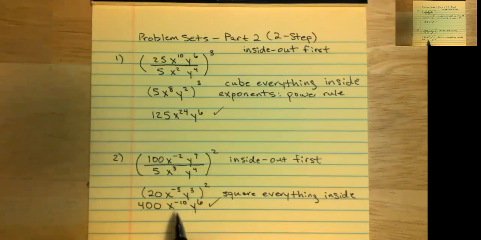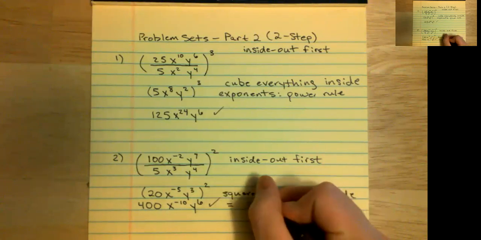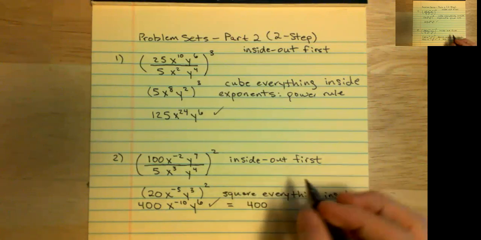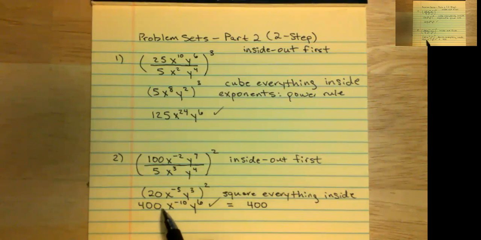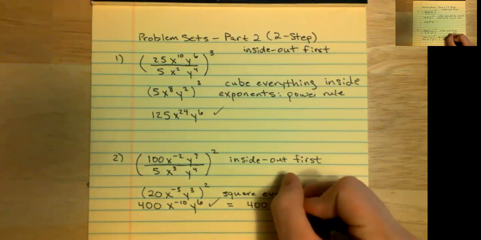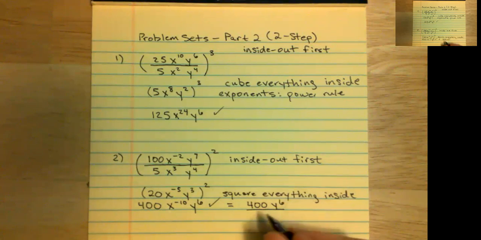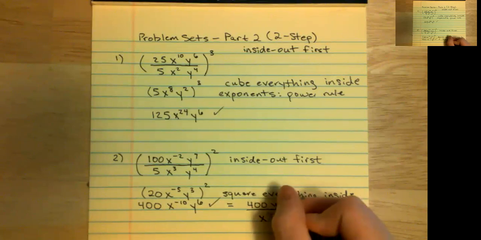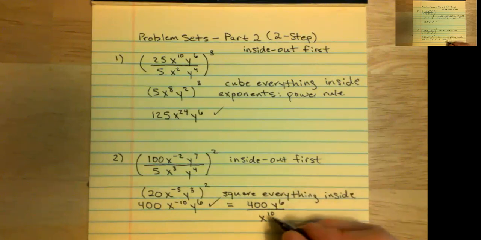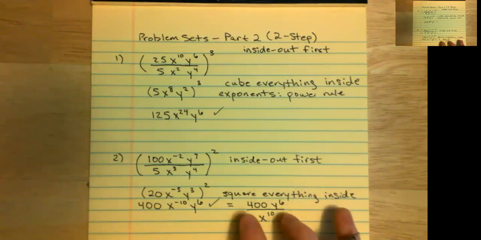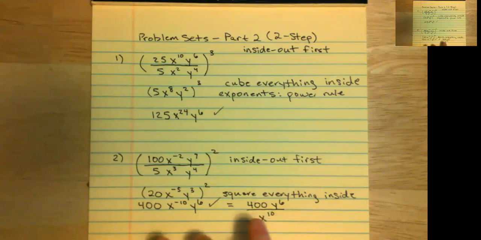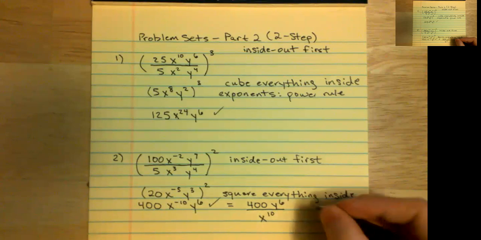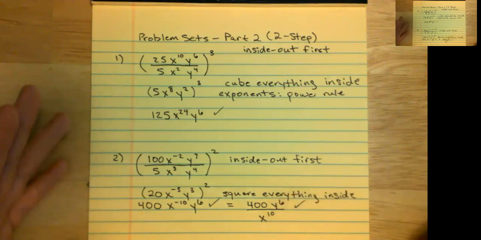All right, so also notice this has a negative exponent. So if I really wanted to, I could write my answer like this, and it would be the exact same thing. So I'm still going to have 400 on top of the fraction. I'm still going to have y to the 6th power on the top. But what am I going to have on the bottom? It becomes a positive 10 on the bottom, right? That's that negative exponent rule coming back. So now notice I have a fraction, and this expression is the exact same thing as this expression. So I could also write it like this, and I would still count that right.